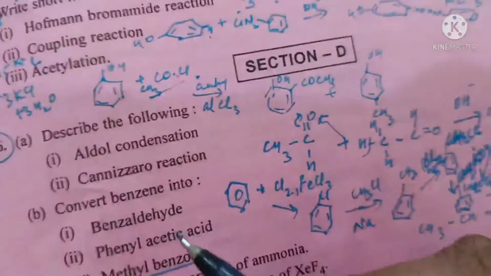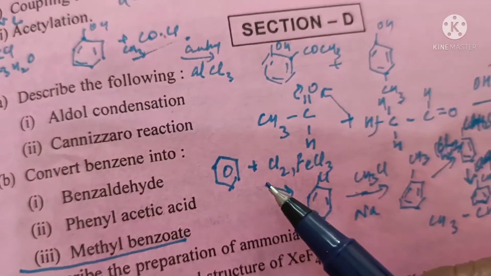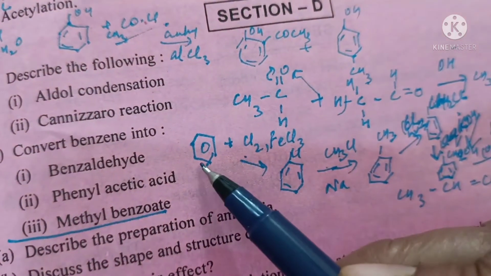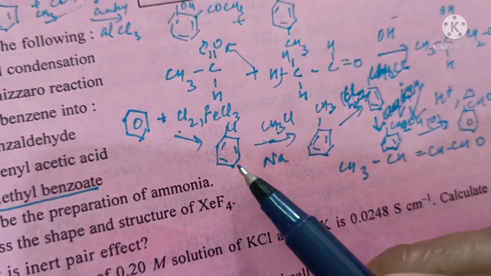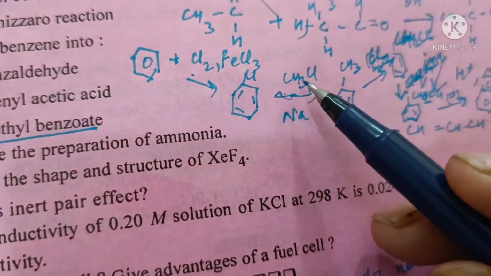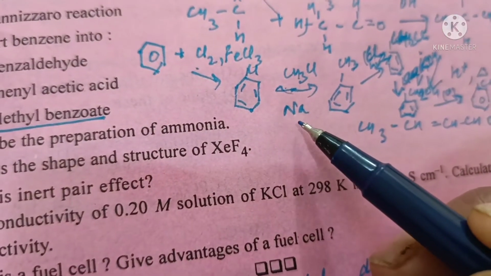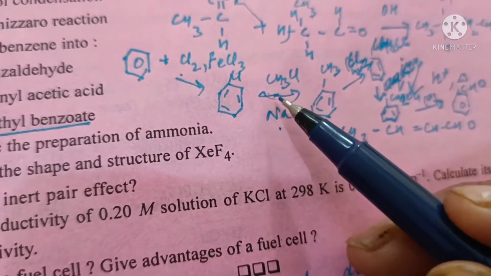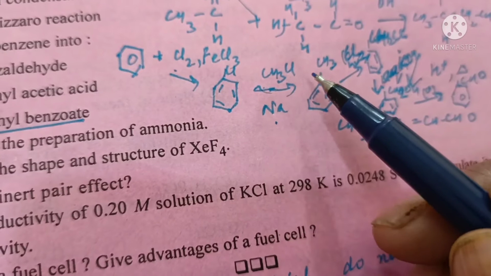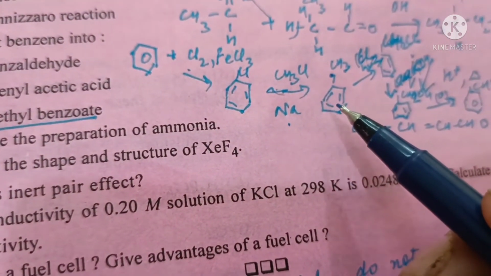Next question is convert benzene into benzaldehyde. So first we carry out chlorination of benzene to form chlorobenzene. Then we will react it with methyl chloride in presence of sodium. This is Wurtz-Fittig reaction. The methyl group will get attached here.